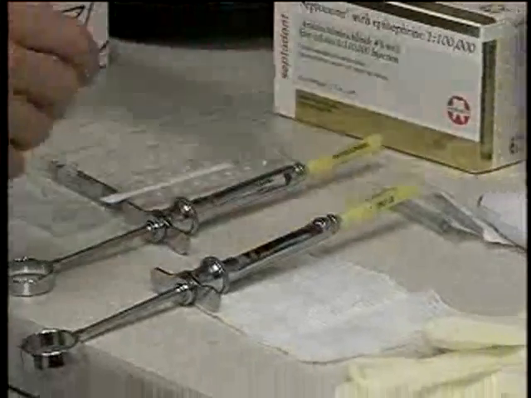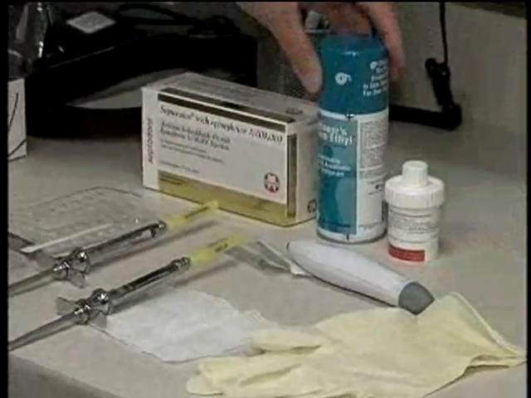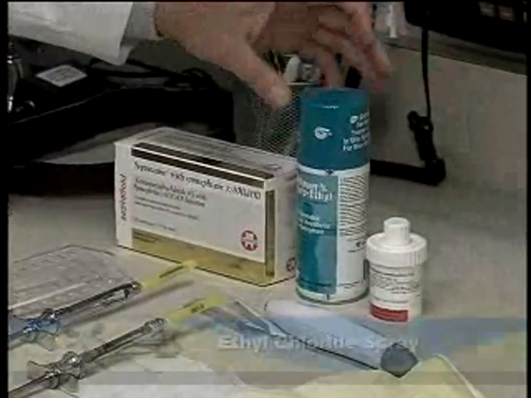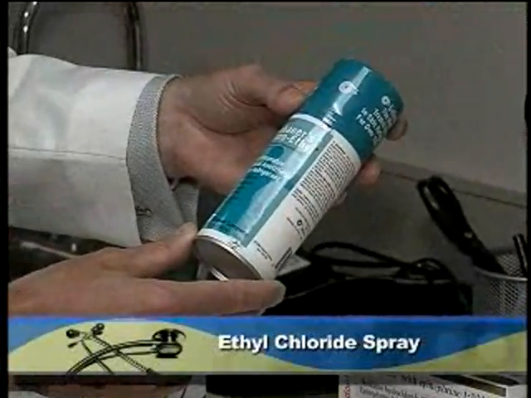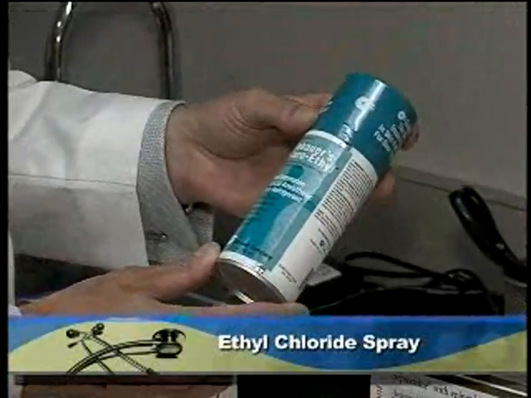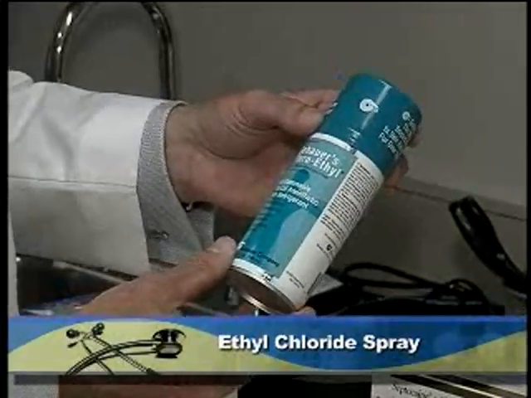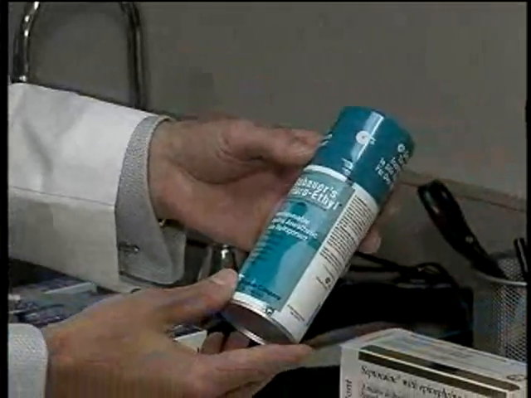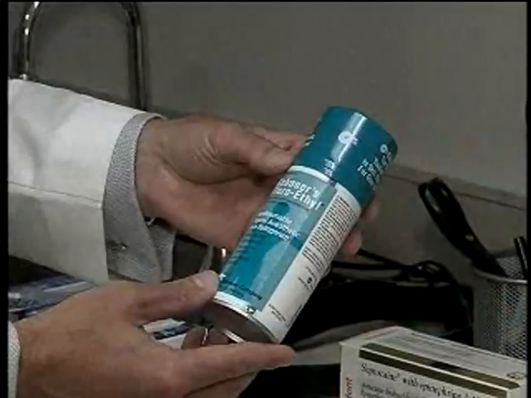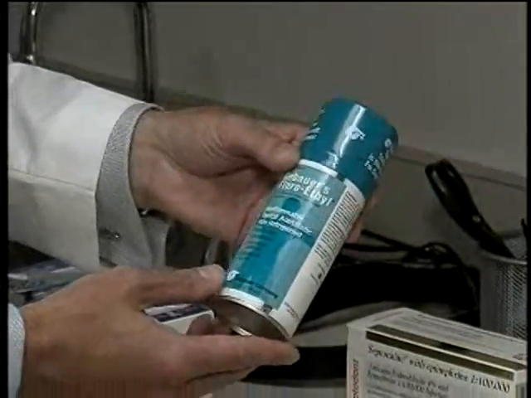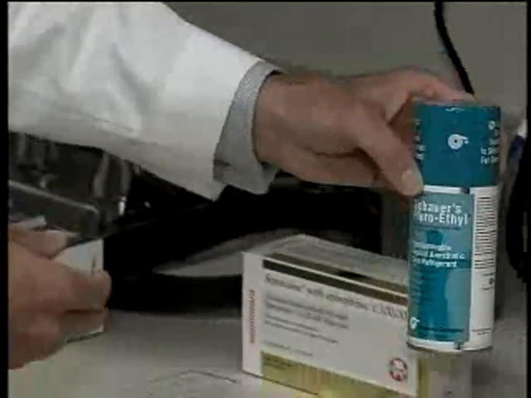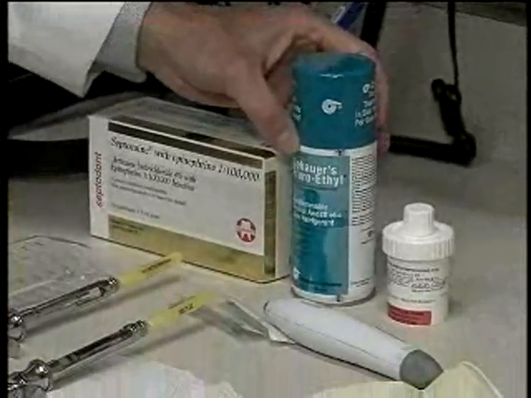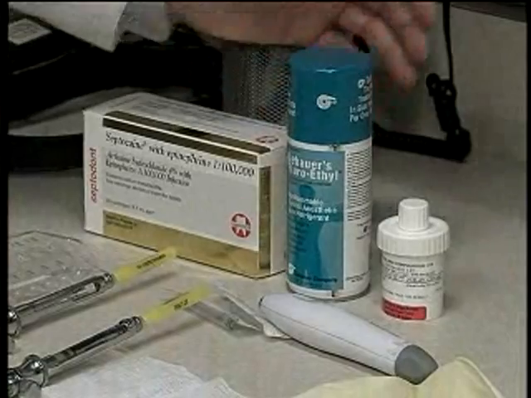I have my gloves. I also occasionally will use these topical anesthetic products. This is an ethyl chloride, and this product can be used to refrigerate or to freeze or to significantly decrease the temperature of the surface of the skin so the patients don't feel the injections as much. However, it does not work for the deeper dermal tissues, so they still will feel some pain, but it's something that we can use for patients who are uncomfortable with the feeling of a nerve block.